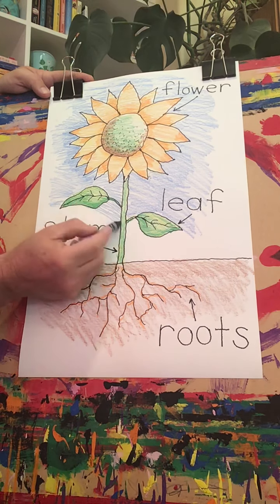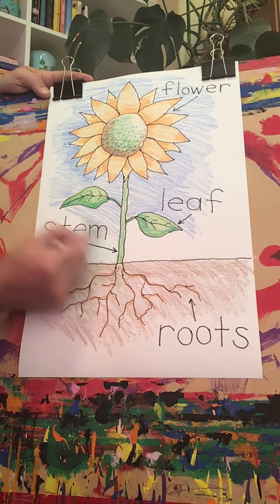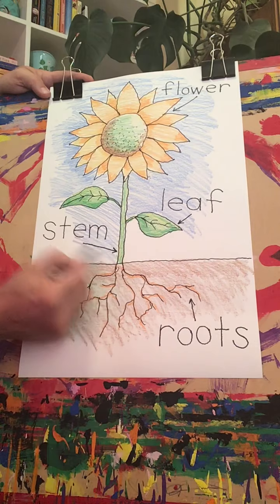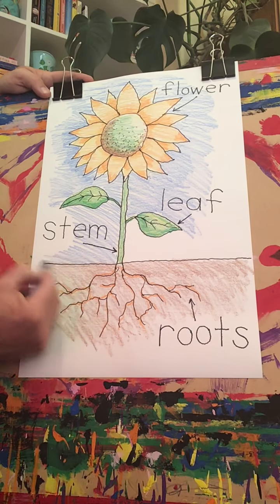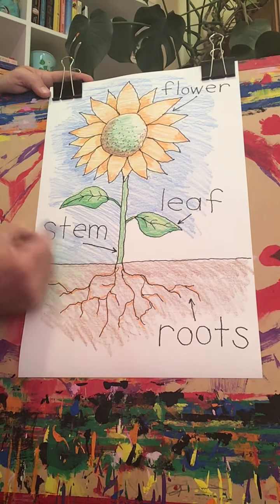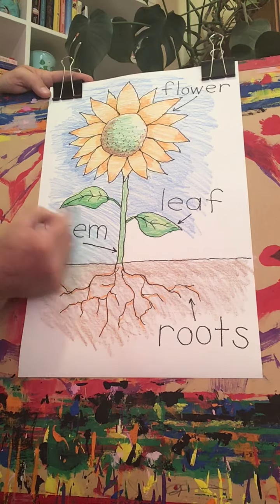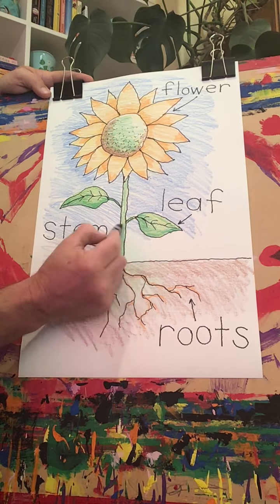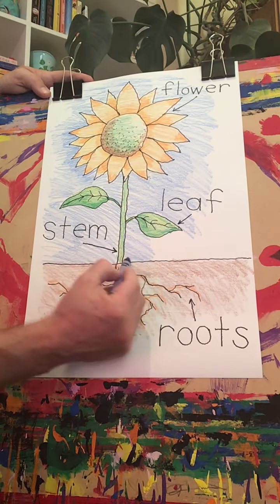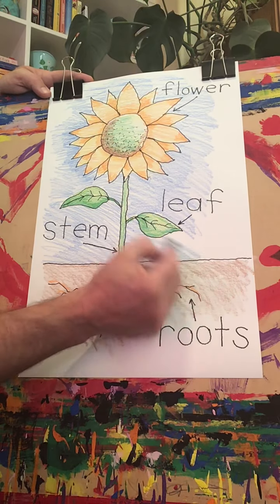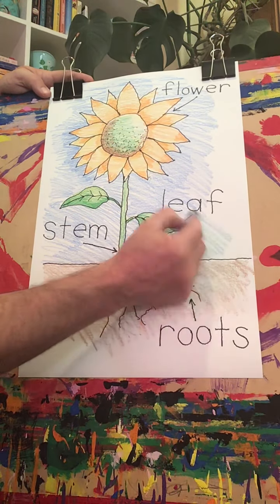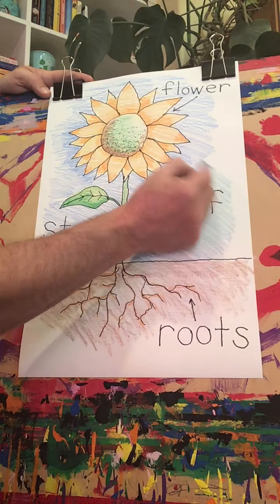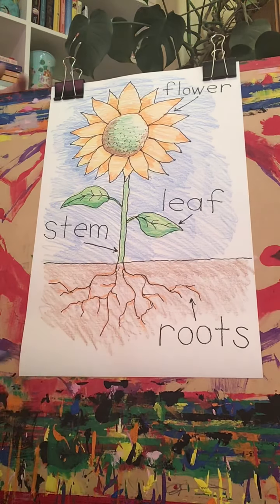So I'm going to just go right down, and I'm going to go right to the horizon line. That's where the dirt, the land meets the sky. That's the horizon line there. And there we go. I think that's pretty good. I think that's good enough to show the parts of a plant.